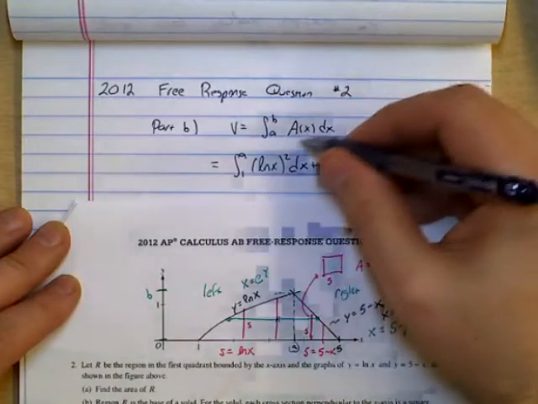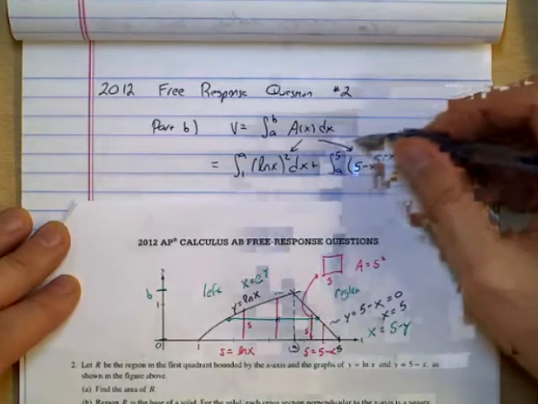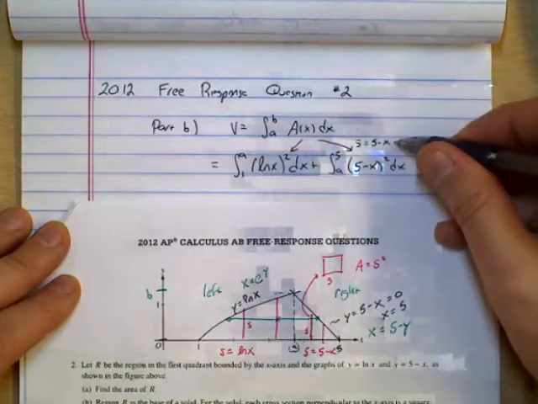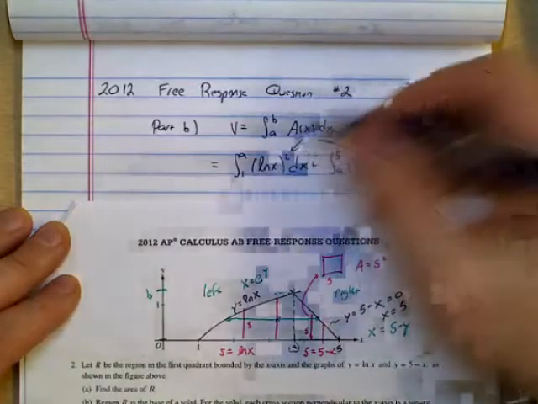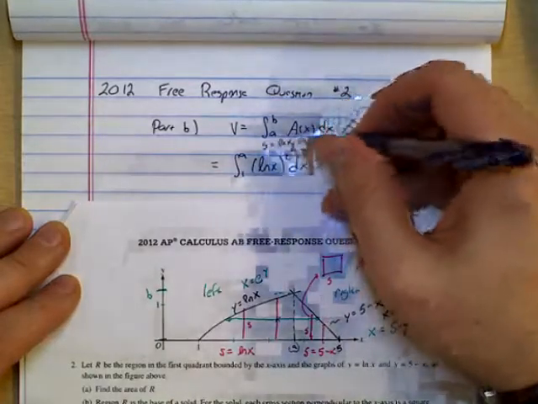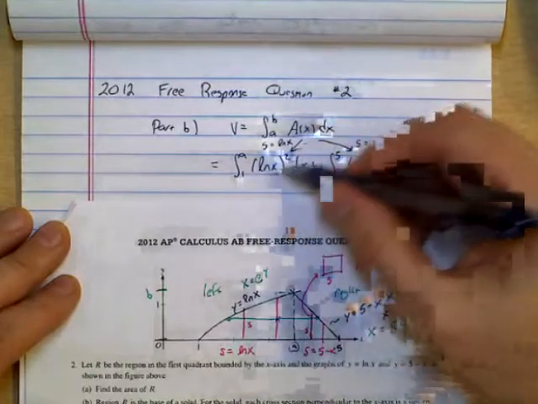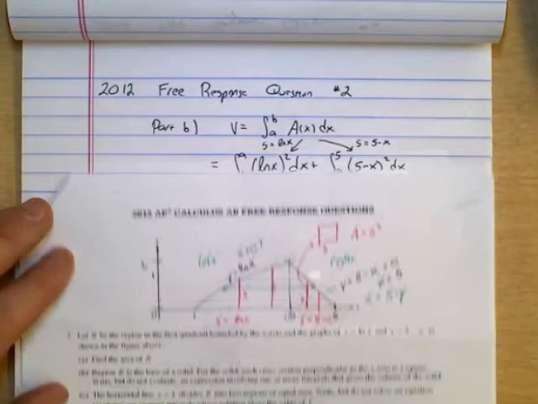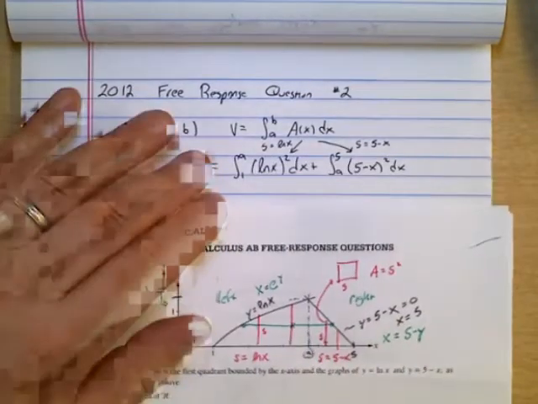So what we've done is set up an area formula for each of those. In this case, we have a square with side length s equals 5 minus x, but since it's a square, we had to square that. And on this side, we have s equal to ln of x, but again, since the cross section is a square, we had to square that s. So this is our integral. Now, they've asked us to write but not evaluate that integral, that expression. So we don't have to work out what this is.